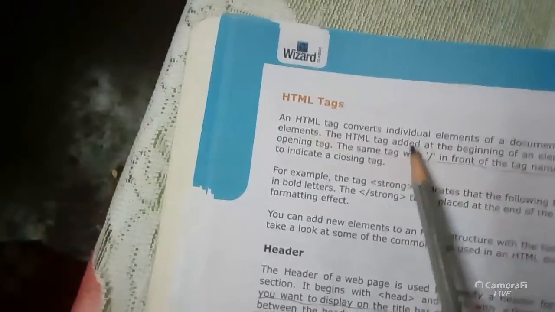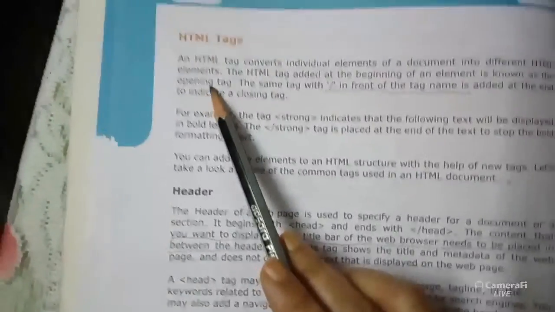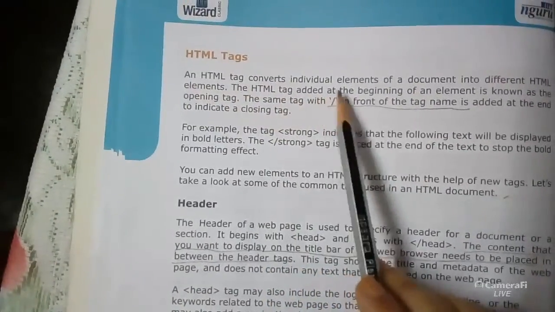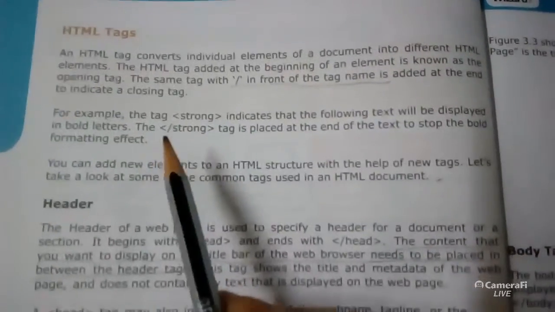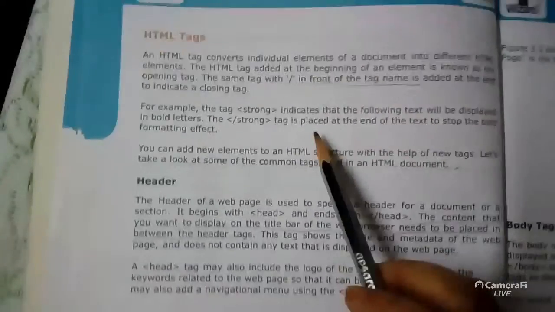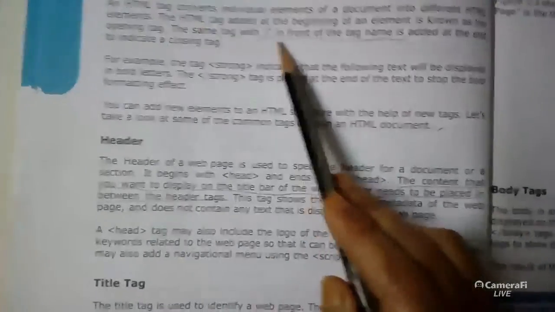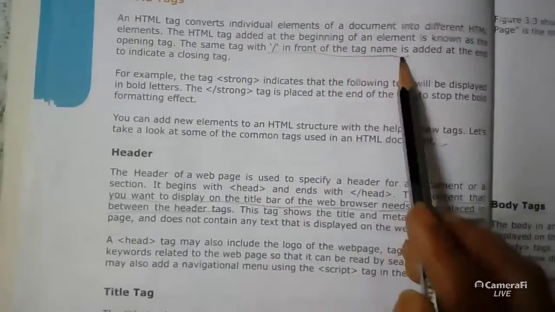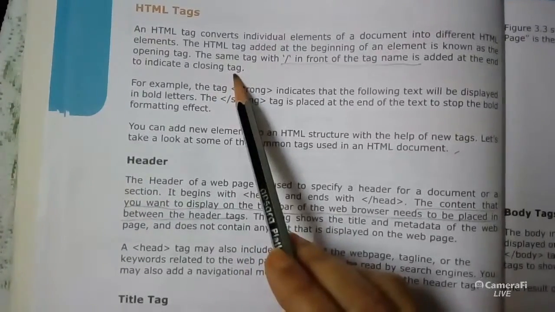Now, HTML tags. An HTML tag converts individual elements of a document into different HTML elements. The HTML tag added at the beginning of an element is known as the opening tag. When you start any tag, that is called opening, and when you close it, that is called the closing tag. The same tag with a slash in front of the tag name, added at the end, indicates the closing tag.